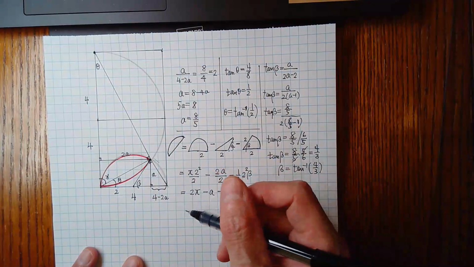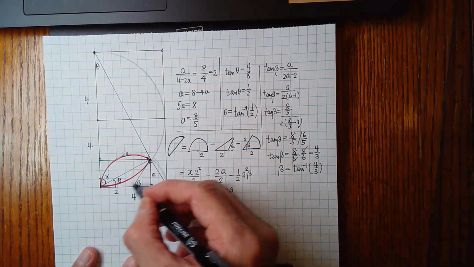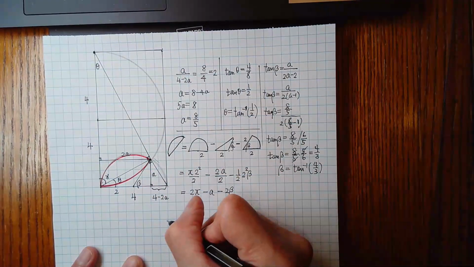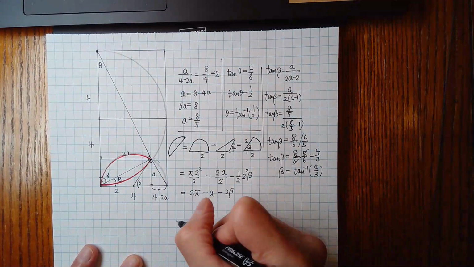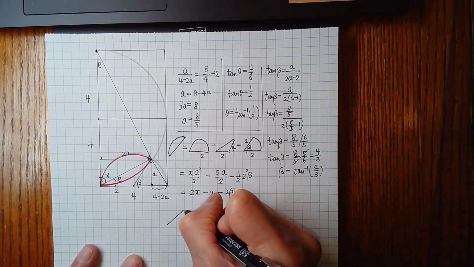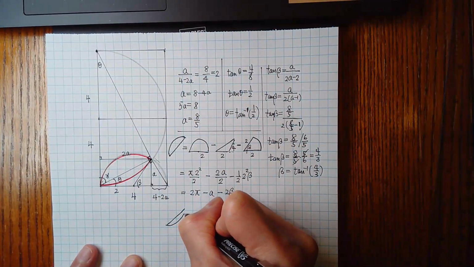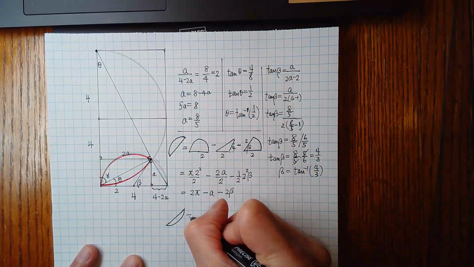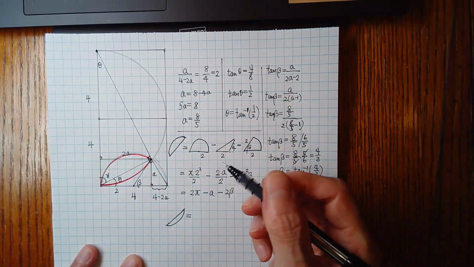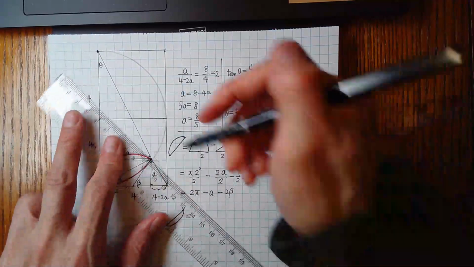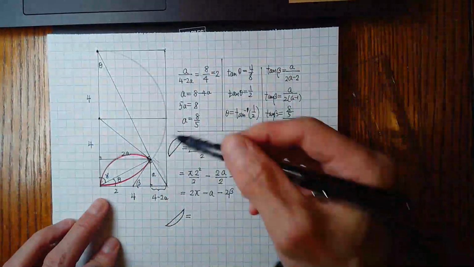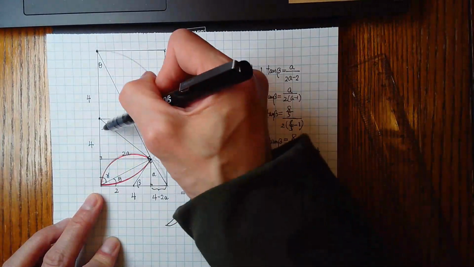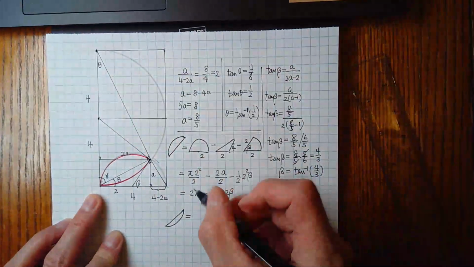And now let's find out what the lower part is. Let me connect these 2 points here. The lower part equals the sector, subtract the triangle.